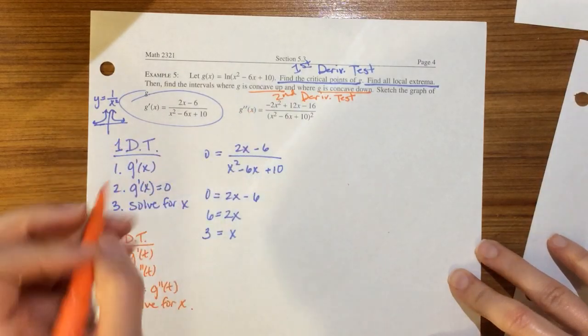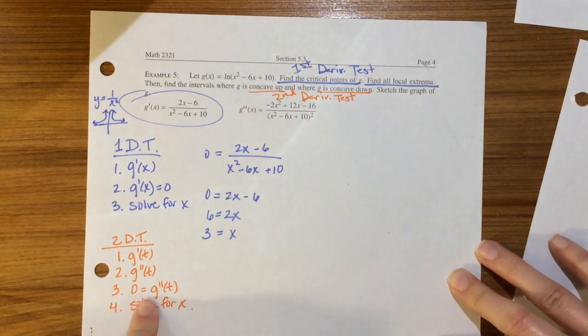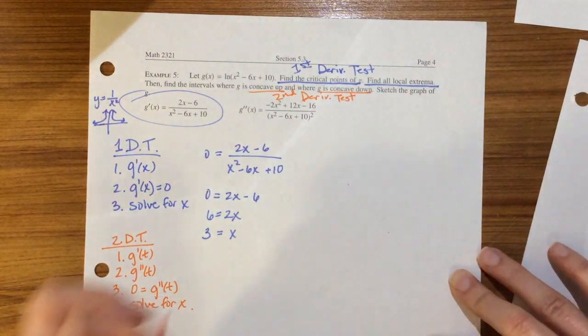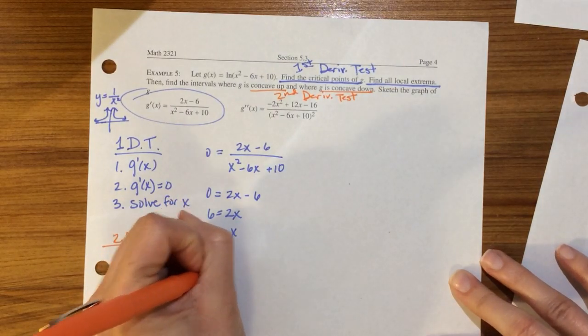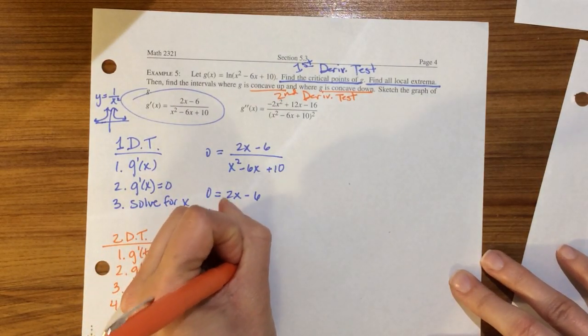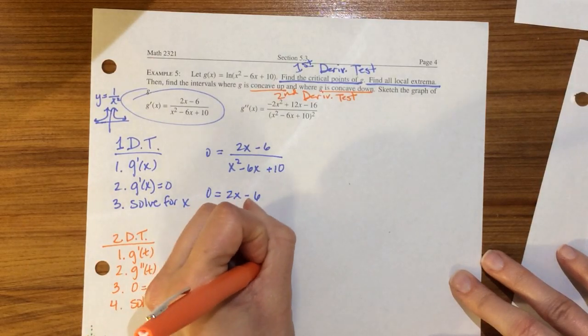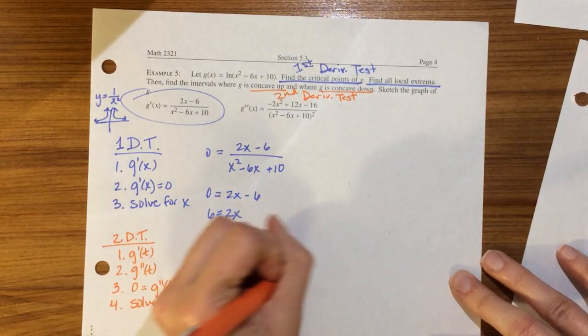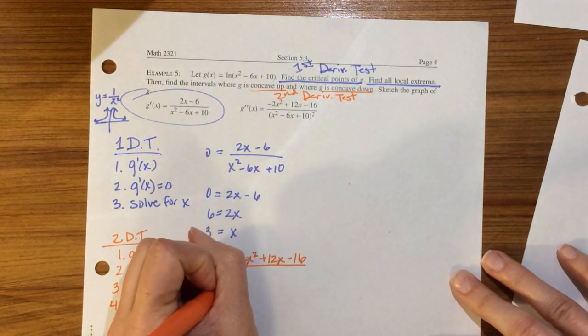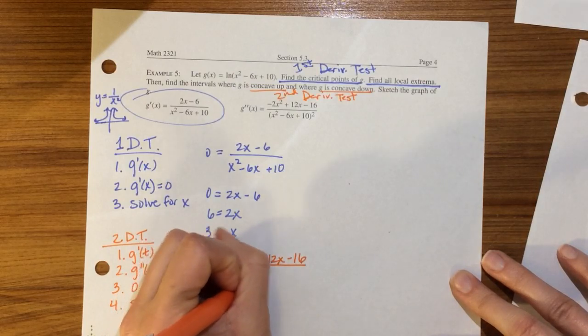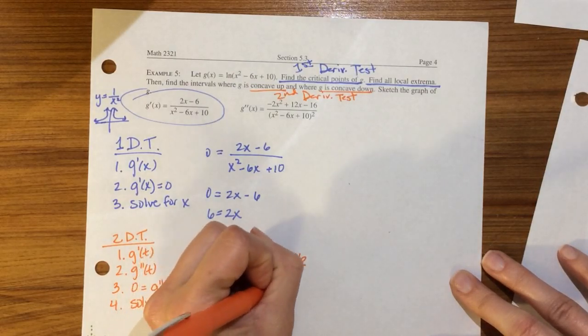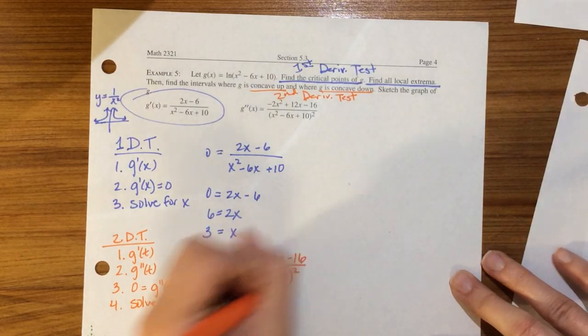So g prime of x, we've got it. We're going to set it equal to 0. So now I've got 0 equals negative 2x squared plus 12x minus 16 all over x squared minus 6x plus 10, now quantity squared.